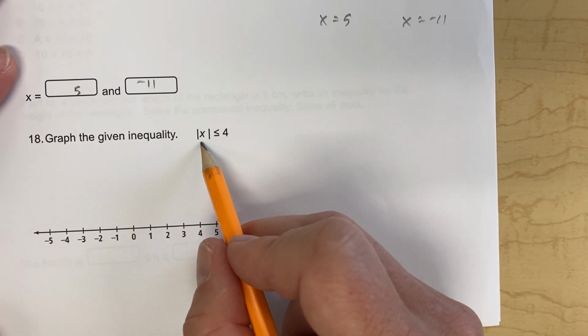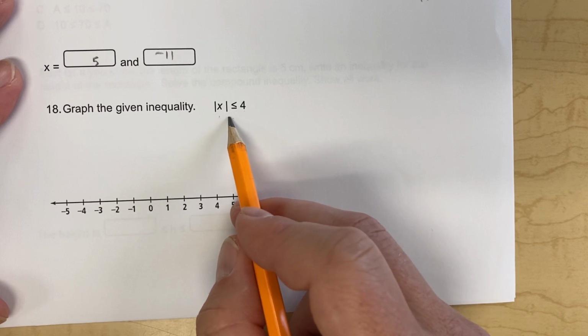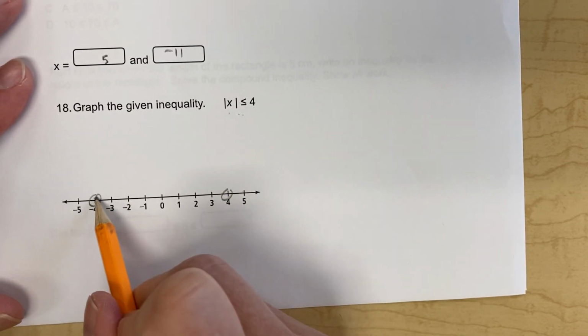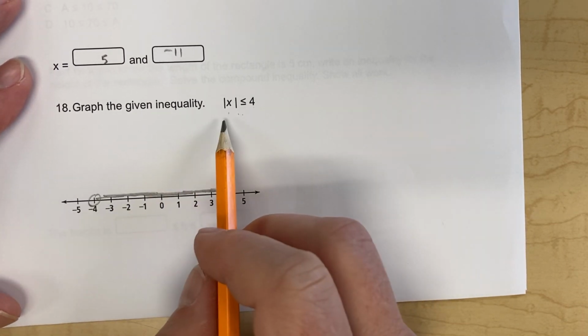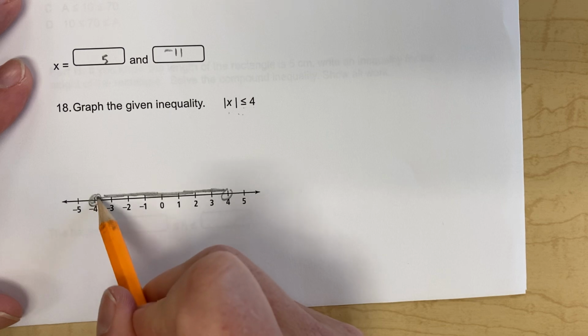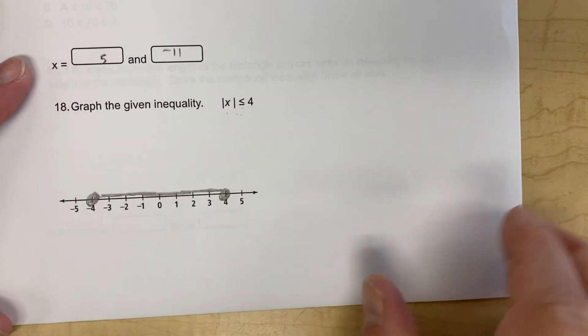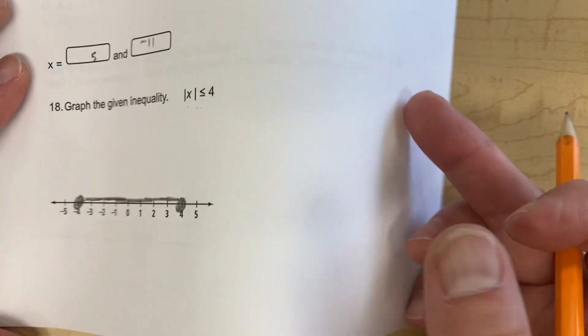All right, then this one here says graph the given inequality. We want absolute value of x to be less than or equal to 4. So when we have an absolute value that is less than 4, the numbers that we're talking about are between 4 and -4. Okay, and because it's equal to, we want to fill those in. If it had been greater than, we would have gone out to the sides, but less than we went right there.